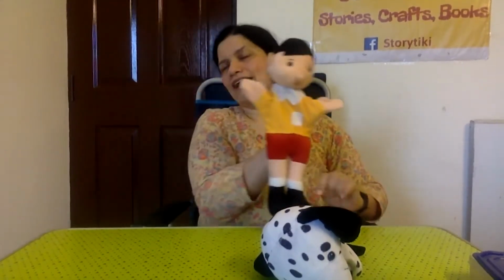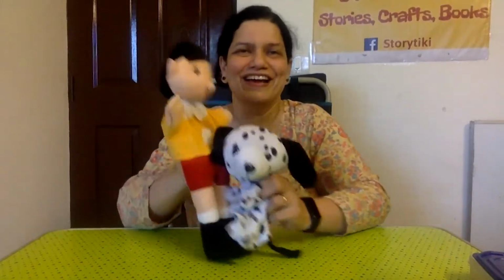Finally, the school bell rang. It's time to go home. And Amar just ran out of the school to see whether Spotty was still waiting for him there. And sure enough, Spotty was right there. Amar was so happy. And he took a small little stick and he threw it, and Spotty ran after it and brought it back to him. Amar was very happy to play with Spotty.